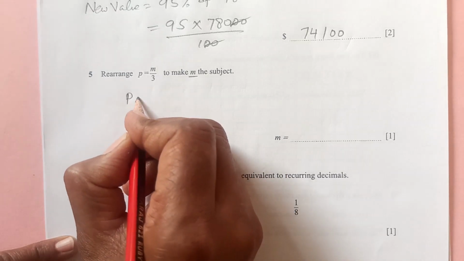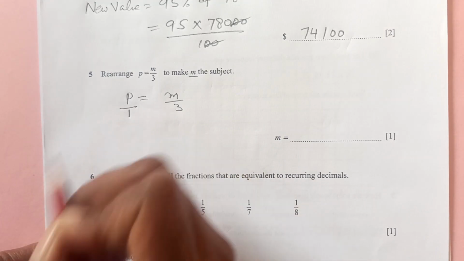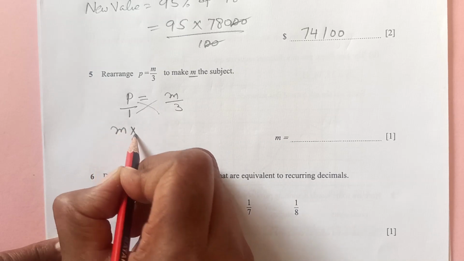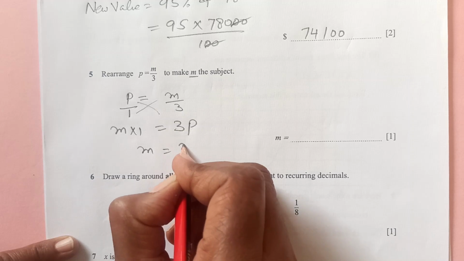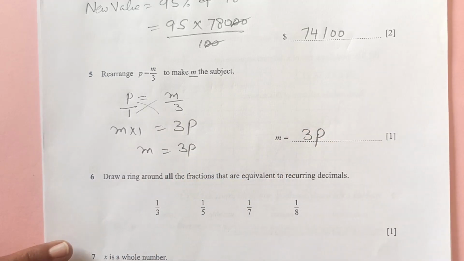Now rearrange P equals M over 3 to make M the subject. So we have P equals M over 3. If there is nothing here, we can put down 1 here. Now you cross multiply. This will become M times 1, 3 times P is 3P. M times 1 is M. So M equals 3P. So this is the answer.